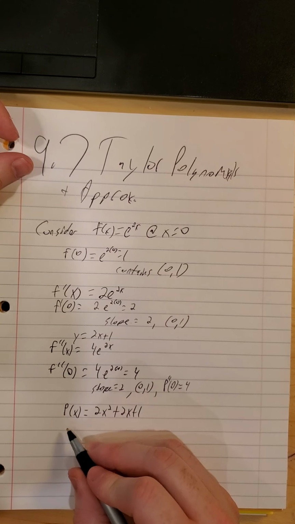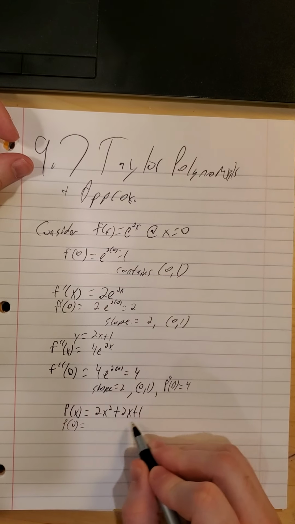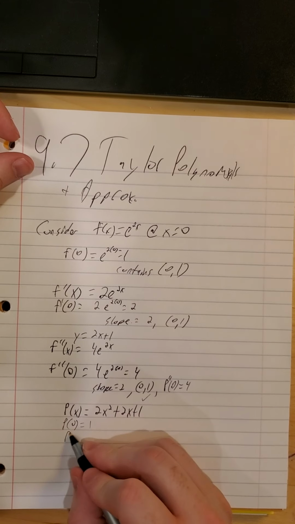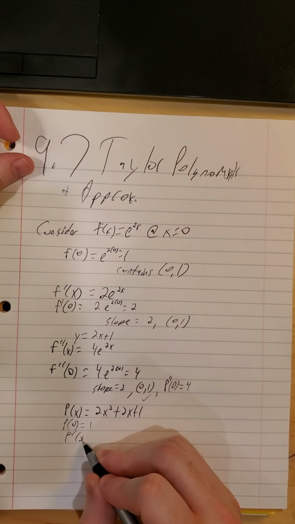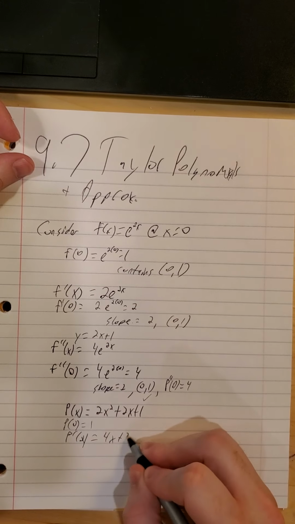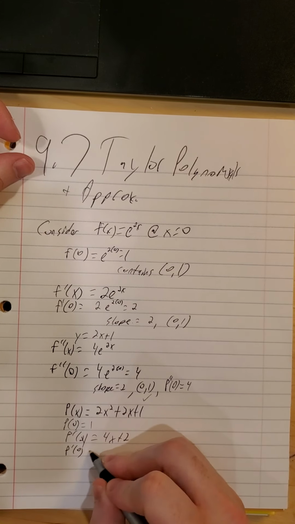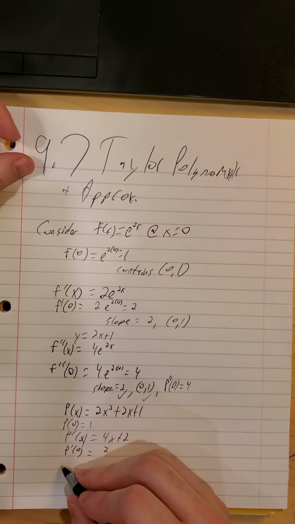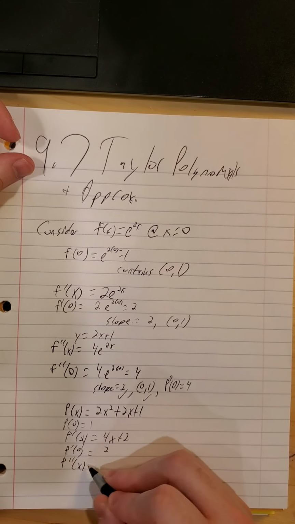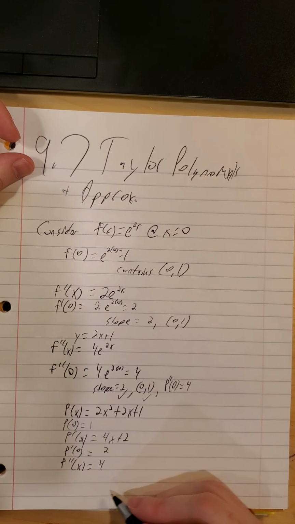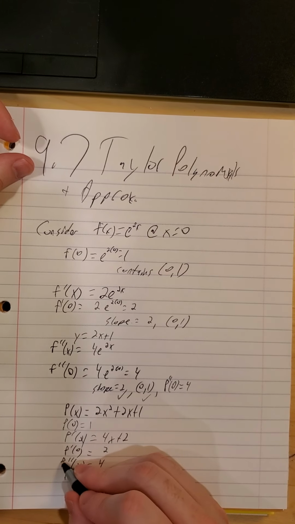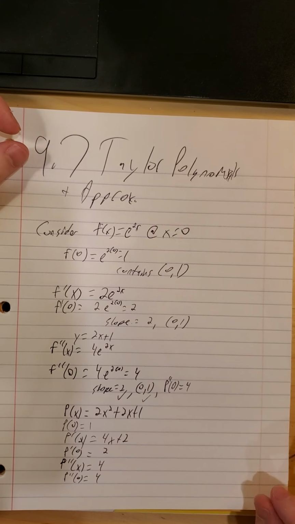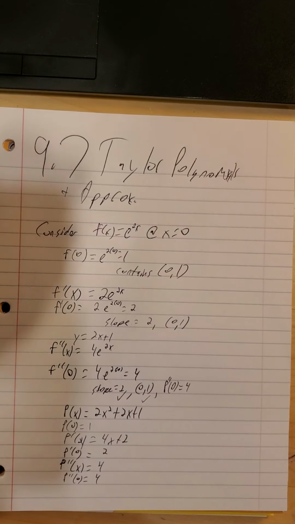If I do p of 0, we still have our 1, so it contains the right point. P prime of x is 4x plus 2, p prime of 0 then is 2, slope of 2. And if I do the second derivative, p double prime of x is 4, so p double prime of 0, of course, would still be 4 then.